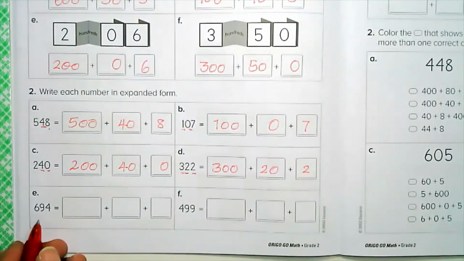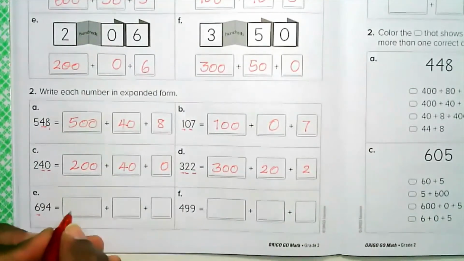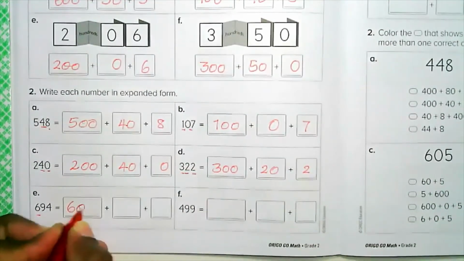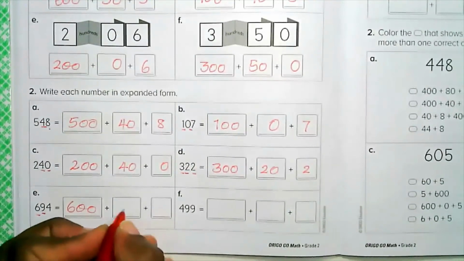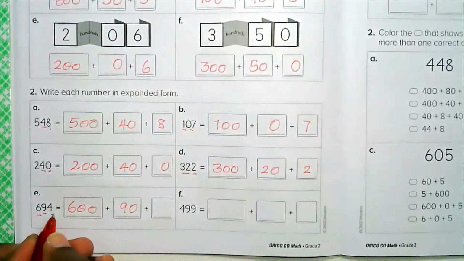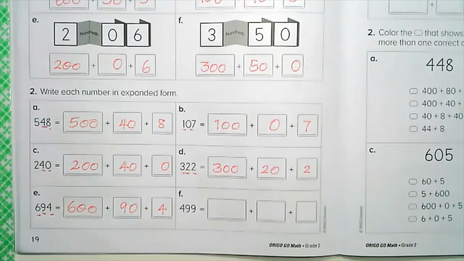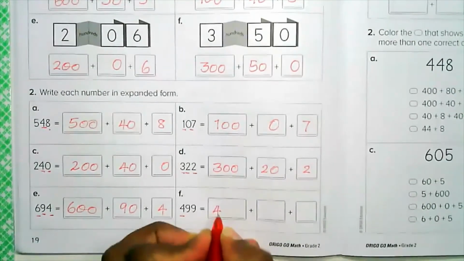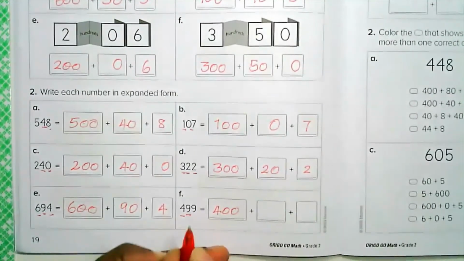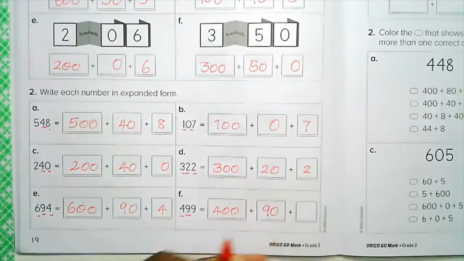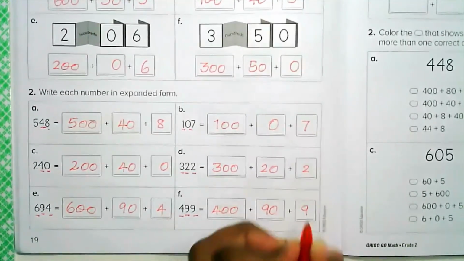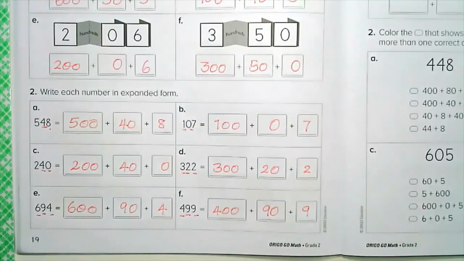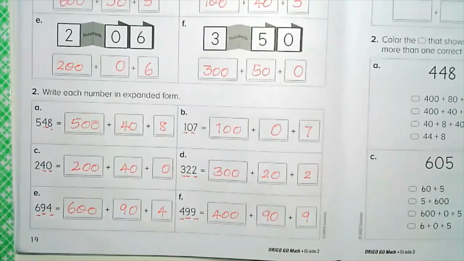Part E, 694. This 600s will be 600. 9 tens will be 90. 4 ones will be 4. Part F, 499. 400 will be 400 here. 9 tens will be 90. And 9 ones will be 9. There you have it. Check your answers with the ones I've just done for you and see where you made a mistake. Do your corrections in your book. Send it to the teacher.